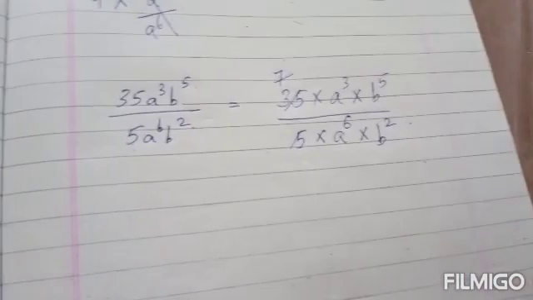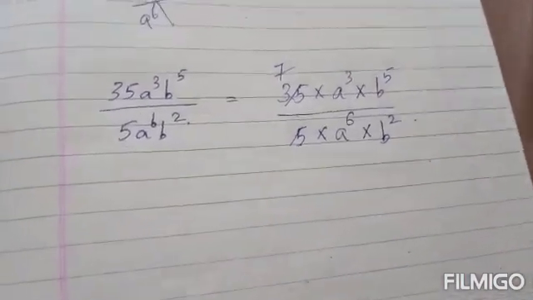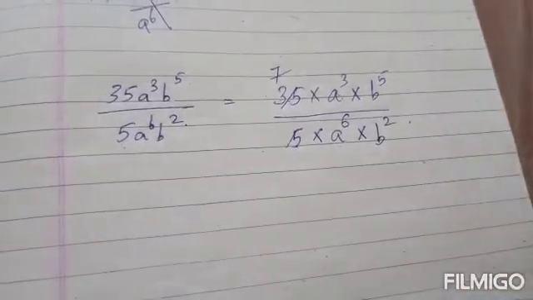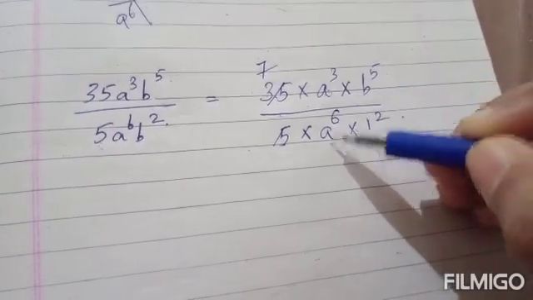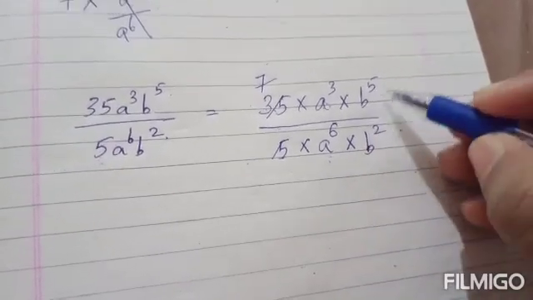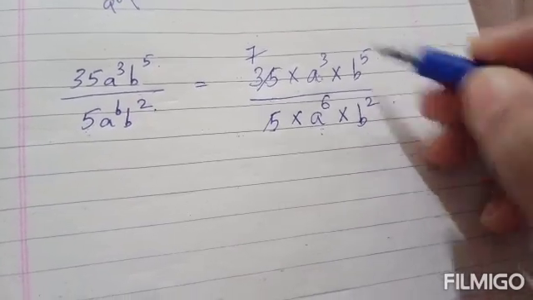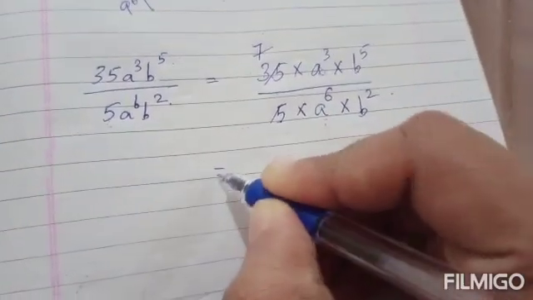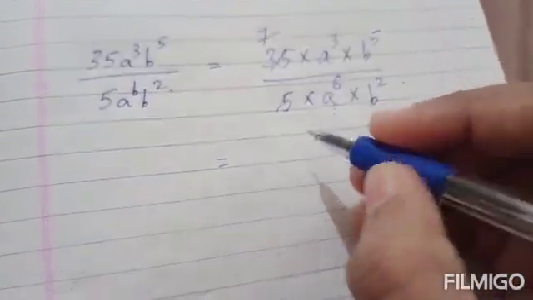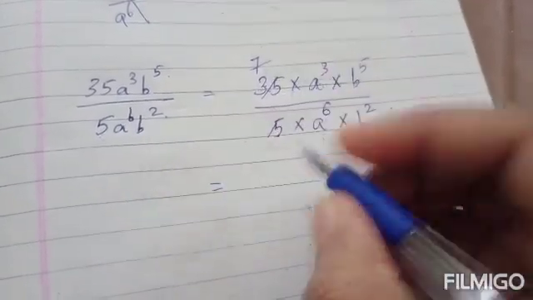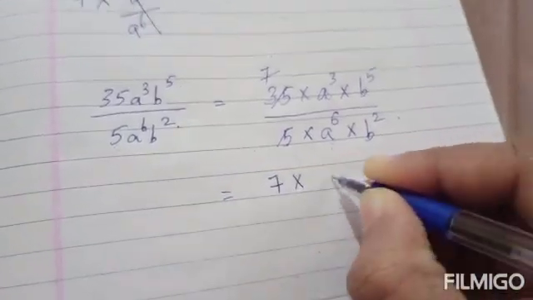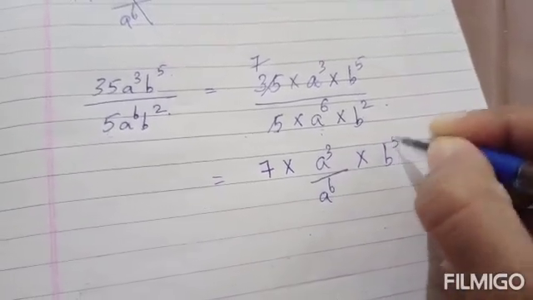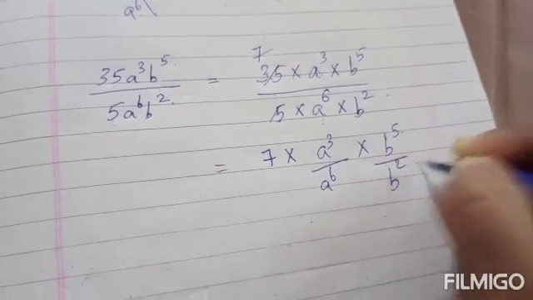Now we can group the exponents having the same base. Okay, that is a cube and a raised to 6 we can divide because they have the same base a. Now b raised to 5 and b square we can divide, they have the same base b. So grouping the exponents having the same base, we will get 35 divided by 5, we got 7, into a cube by a raised to 6, into b raised to 5 divided by b square.